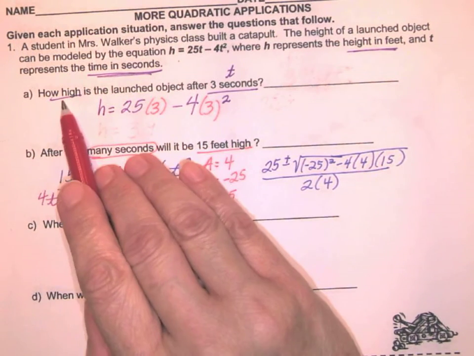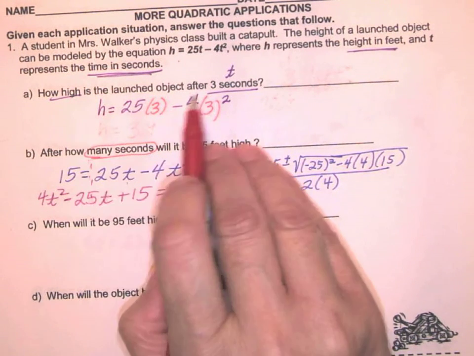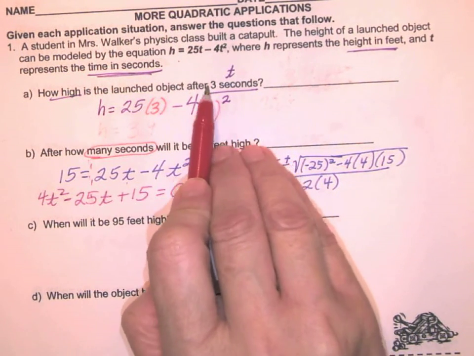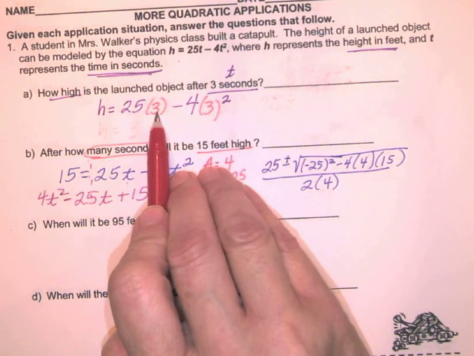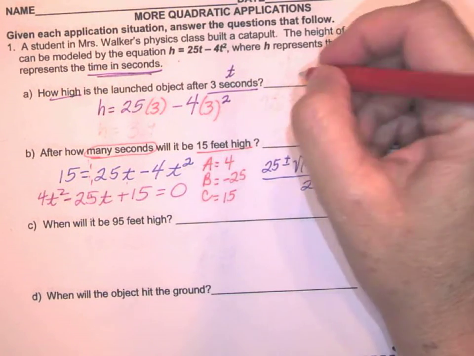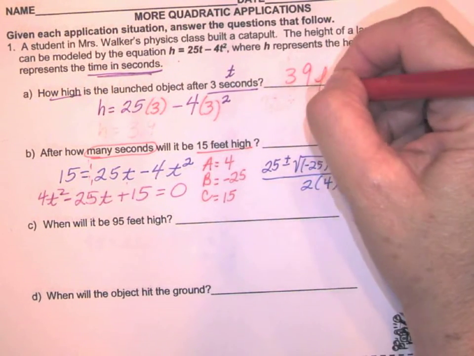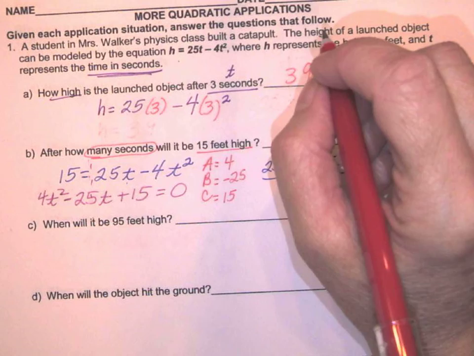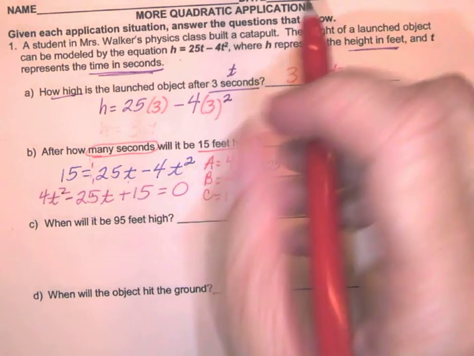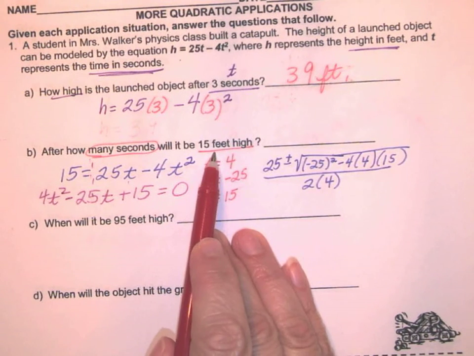On this one, if I want to know how high the object is after 3 seconds, they've given me time. So I plug that in for t. All I have to do is just plug that in my calculator and I get an answer of 39 feet. That was easy enough, just plug in. But on this one, I want to know height.